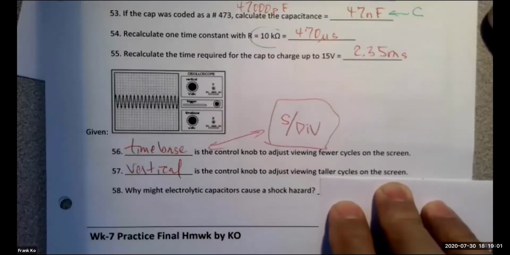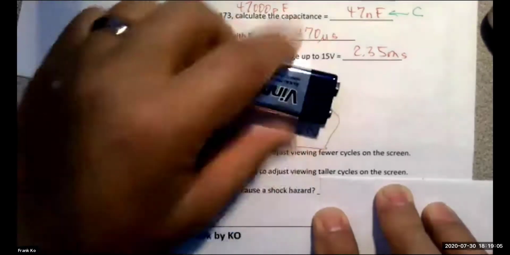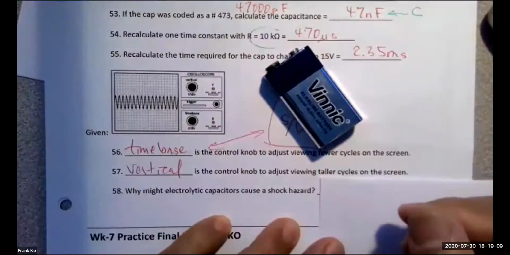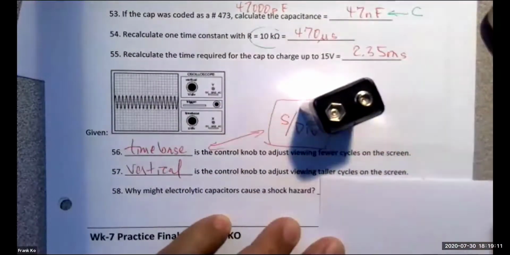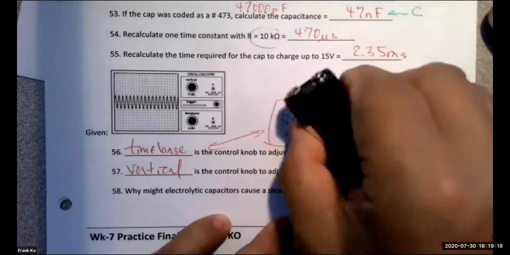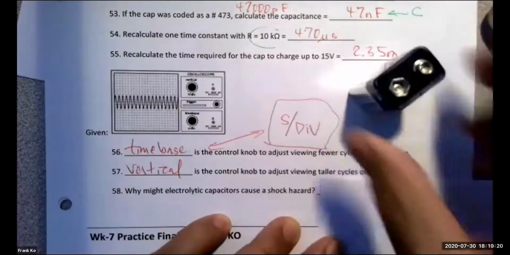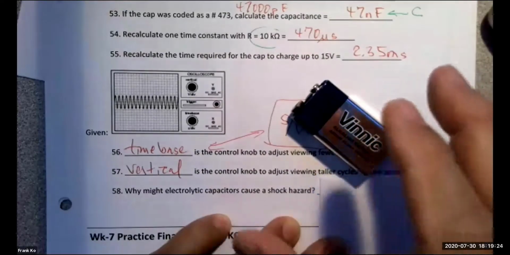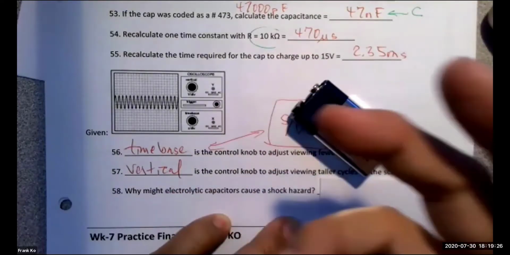Pretend for a moment this is a capacitor. Now we can see it's a 9-volt battery, but let's pretend it's a capacitor. I charge it up, it holds a charge. If I touch it, I'll get a spark. But if I discharge it by putting a resistor between the two, and this thing's now discharged down to nothing, wherever I leave it, unless I do something to this capacitor, it won't charge itself.